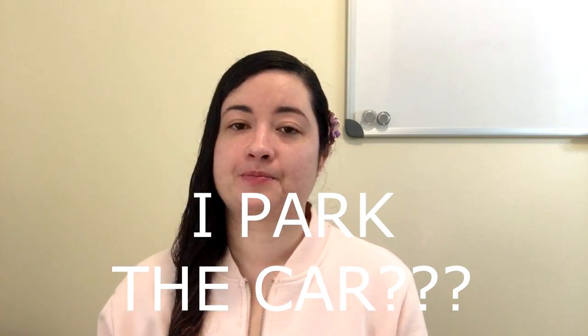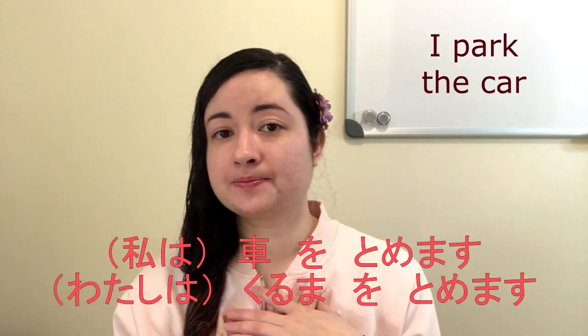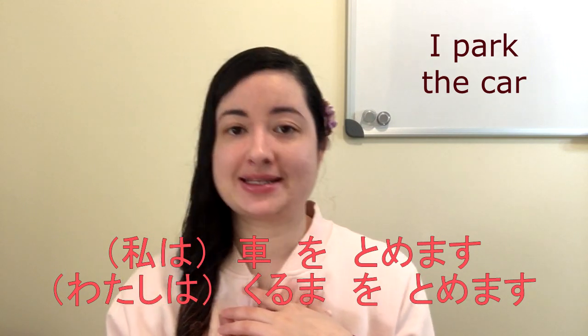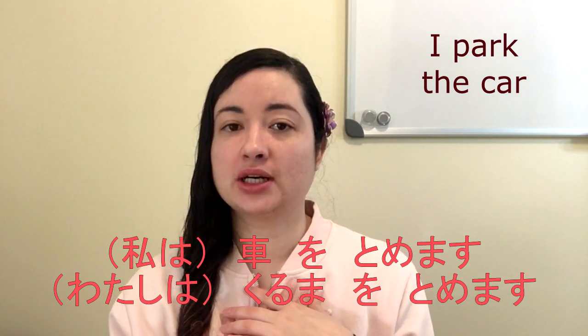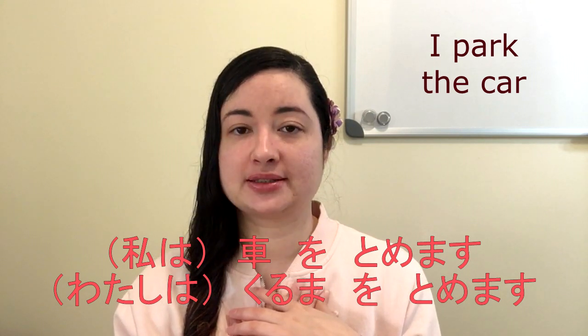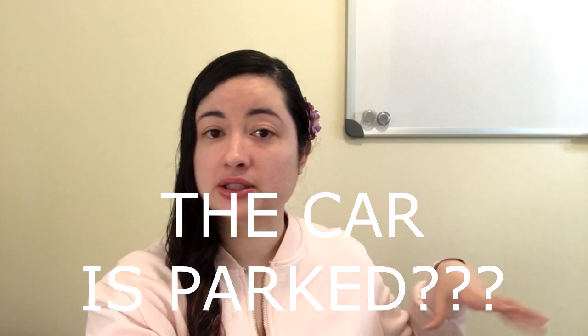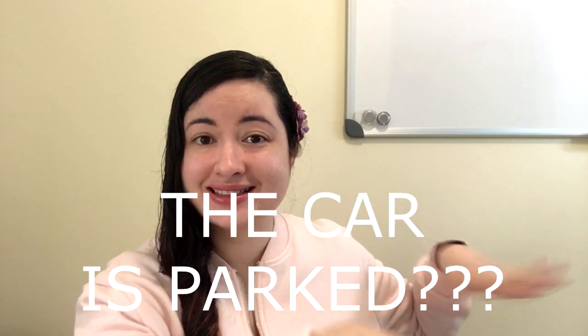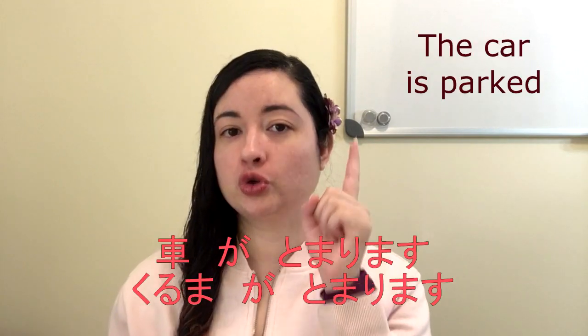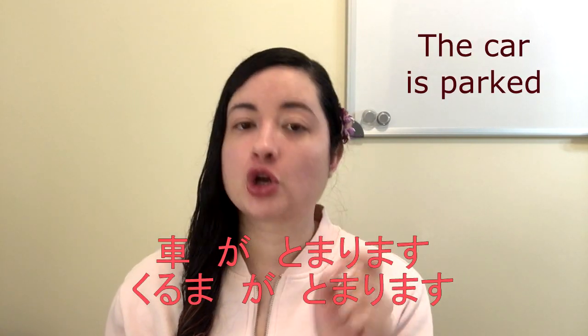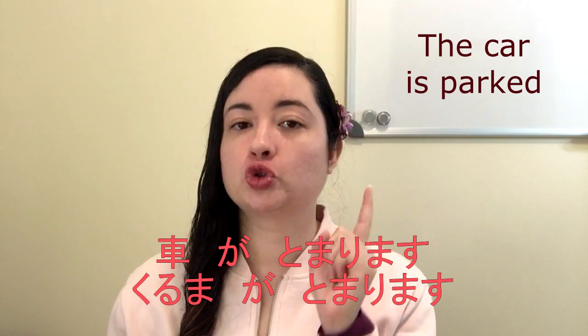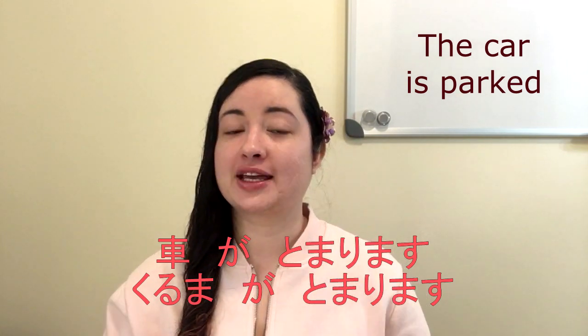How about now the example of parking a car? You can say, Watashi wa kuruma o tomemasu. Or we can just omit the subject and say, kuruma o tomemasu. But what if we want to say, well, the car is already parked. I'm not parking it, that's the state, it's already parked. Kuruma ga tomarimasu. The car is parked.